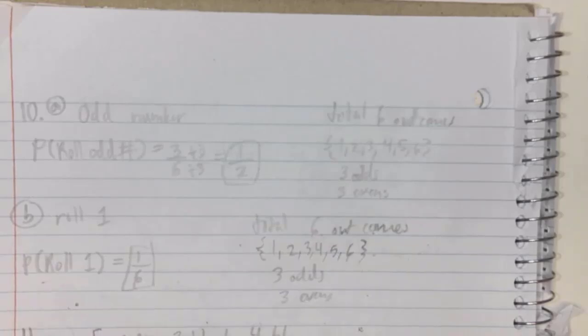And then to roll a 1, since it's only one option, we do 1 over 6 for the total outcome. All right, thank you.